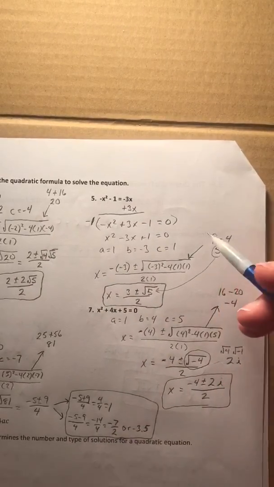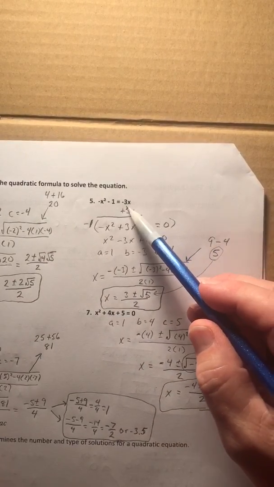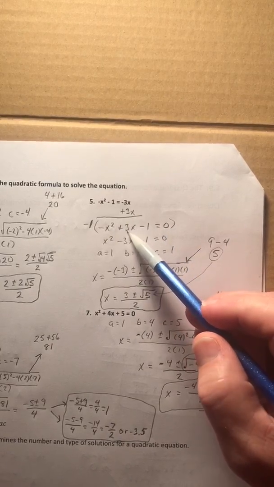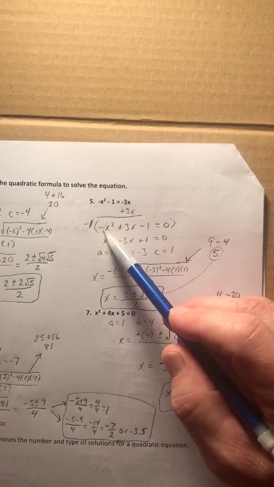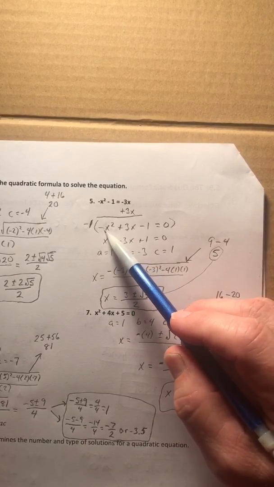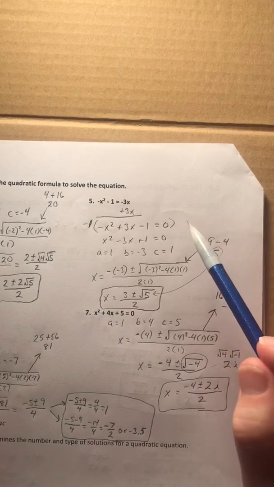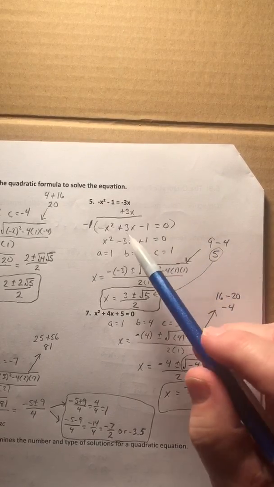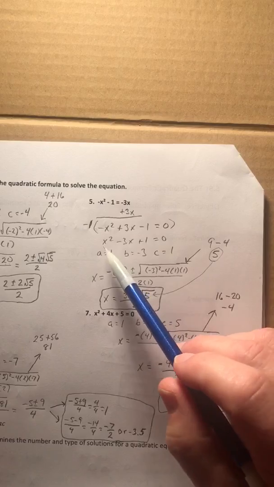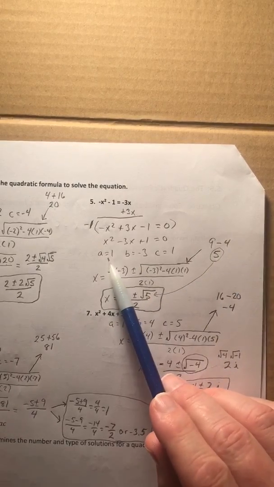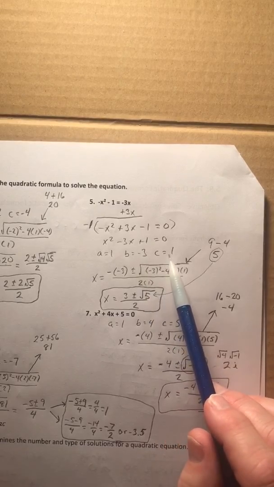All right. Number 5. First thing we had to do is get to 0, so we had to move the 3x over the other side. Once I did that, the leading coefficient was negative, and they don't like leading coefficients to be negative, so I just multiplied everything by -1. If you didn't do that, that's fine. You'll still get the same answer. All right. So when I multiplied everything by -1, it gave me this: x squared minus 3x plus 1 equals 0. A is 1, B is -3, and C is 1.